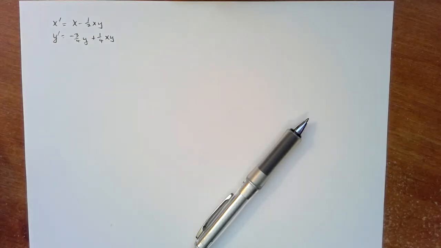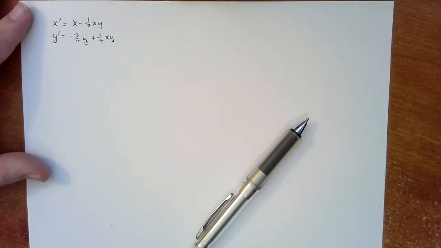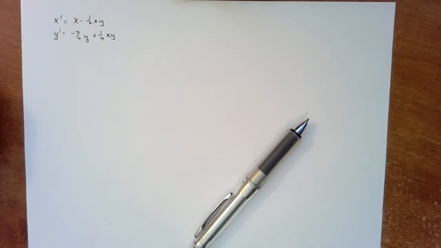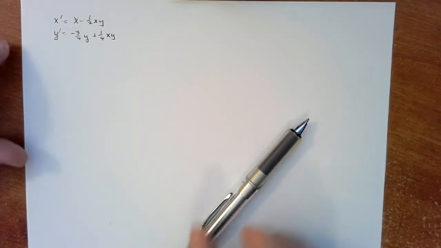Okay, so I thought I'd do a longer analysis here of a system of differential equations. And so we have here a system of two equations. These represent two populations. And so the question is, are these like predator-prey, or are these like competing species, or can you tell the difference between those kinds of populations?